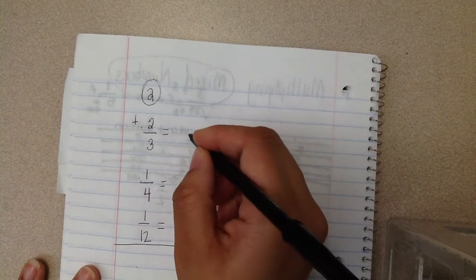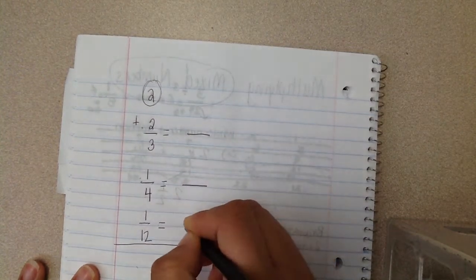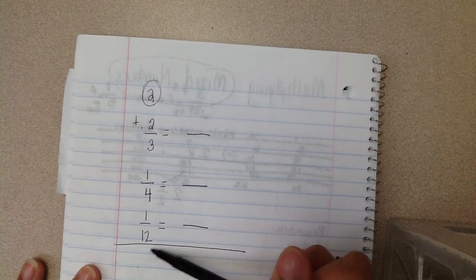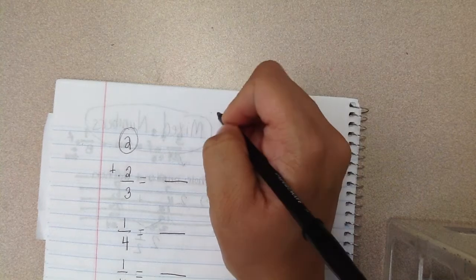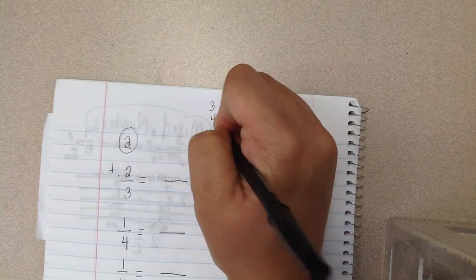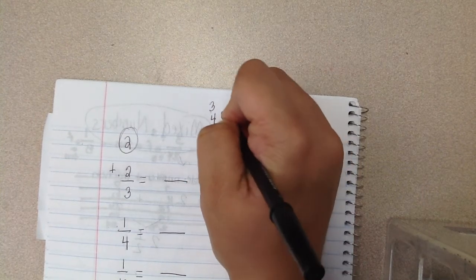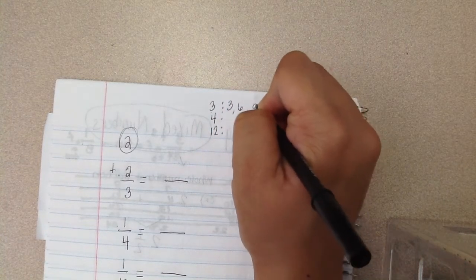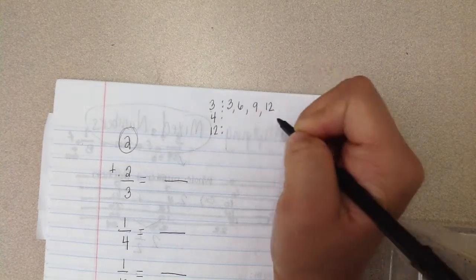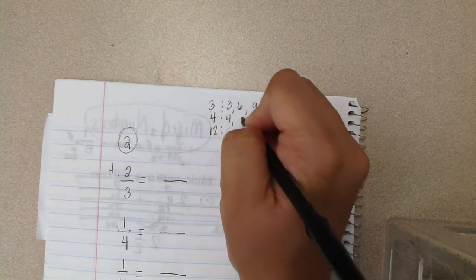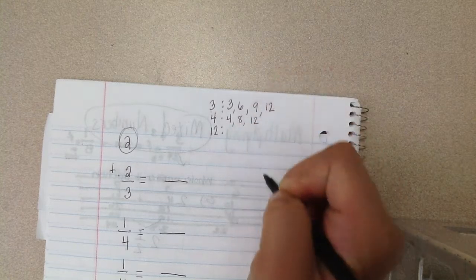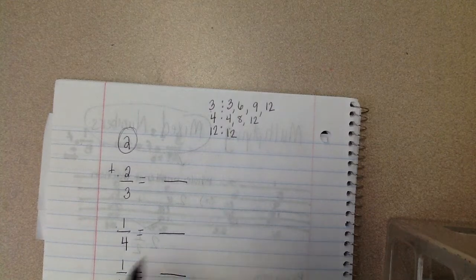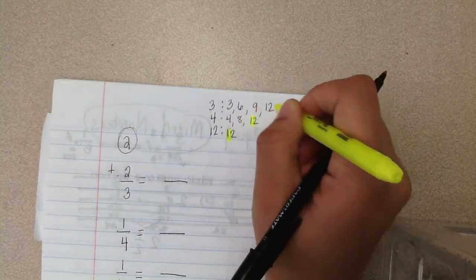Okay? All right, so I'm going to put my lines here, and I've got to figure out what number 3, 4, and 12 could share. If I don't know, I can list out my multiples. 3, 4, 12. If I count by threes, 3, 6, 9, 12. Count by fours, 4, 8, 12. And if I count by 12s, my first number is 12. So they all share the denominator 12.